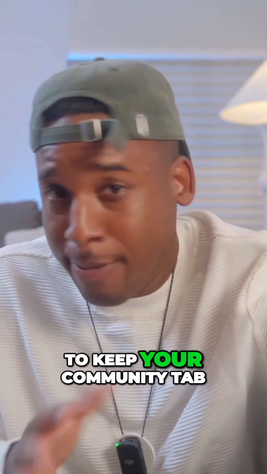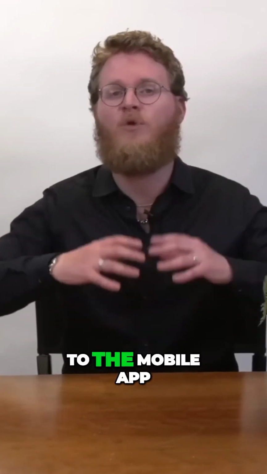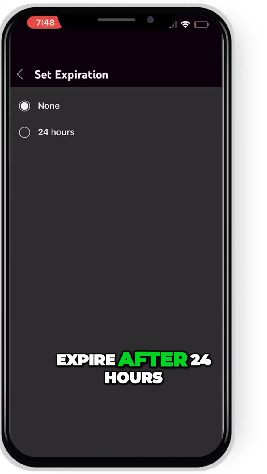For those of you who like to keep your community tab all neat and tidy, YouTube has got you covered. They rolled out an update to the mobile app that allows you to set the post to expire after 24 hours.